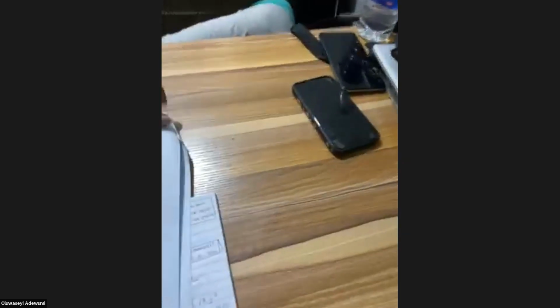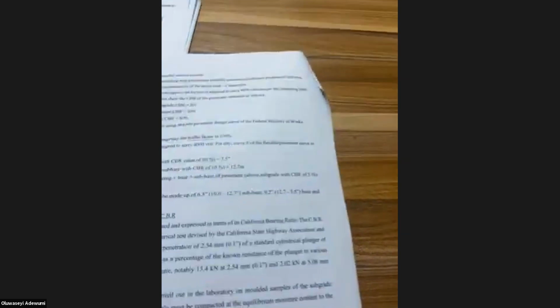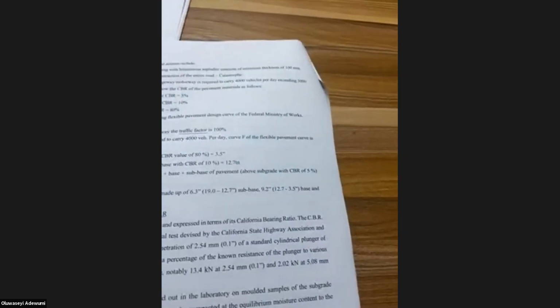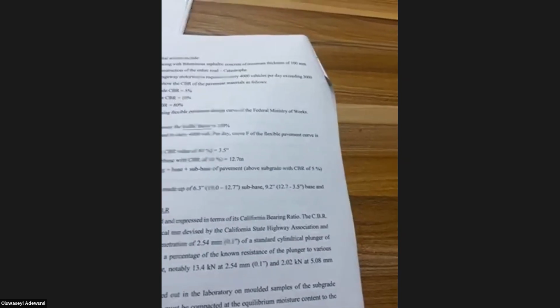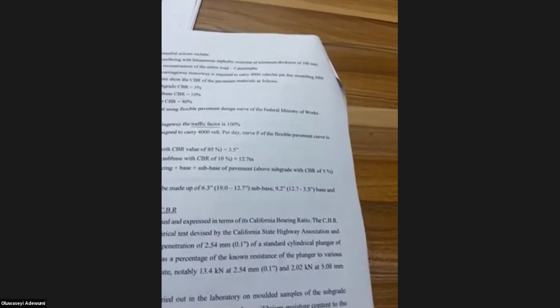But you guys should open the flexible pavement curve. You can see different values for curve A, curve B, curve C, curve D, curve E, and curve F. We have the number of cars available on the roadway when it's greater than 3 tons. For curve A, assume we have from 0 to 15 cars. That's the design for our CBR will fall in curve A.